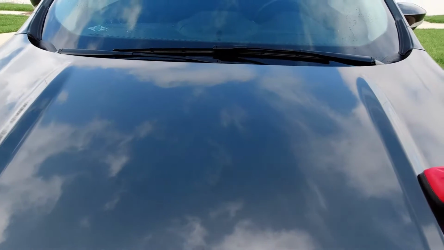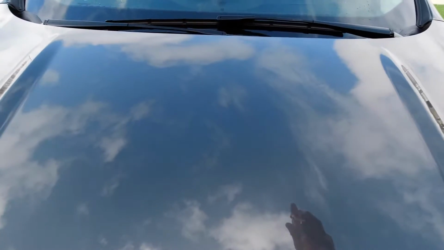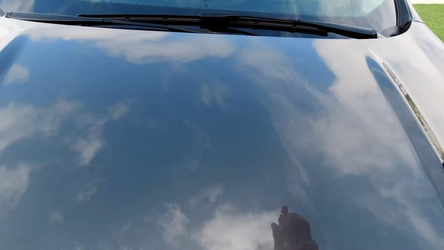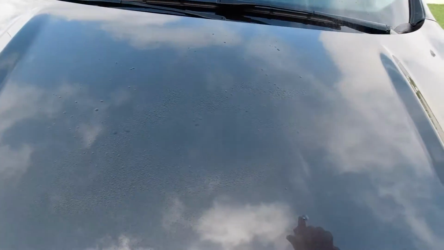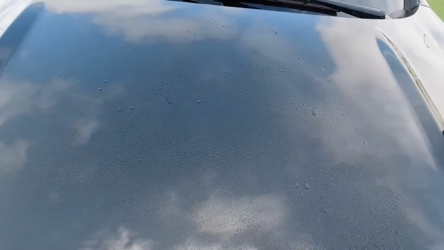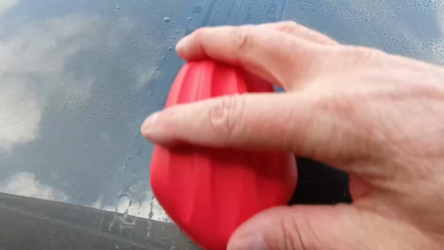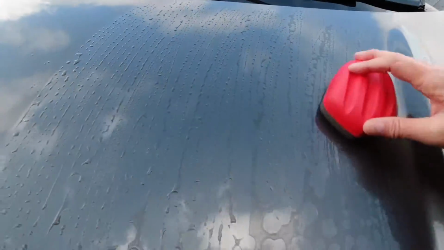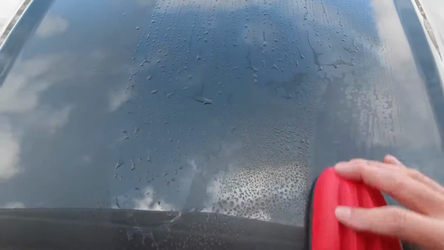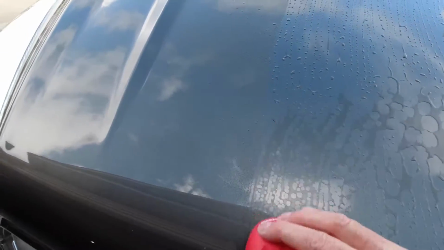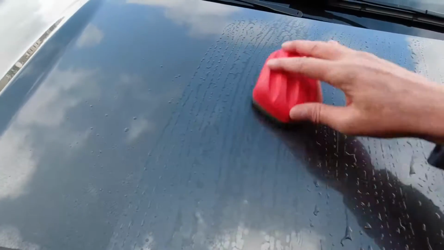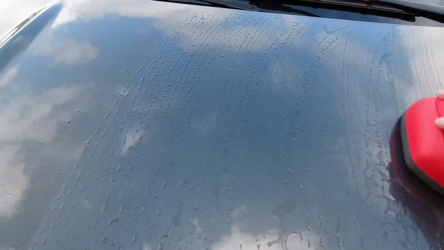Okay, for this part of the demonstration, I'm going to use my own clay lube, which is basically just, well, a rinseless wash combined with distilled water. We'll take our Mothers clay pad here. Now, one thing I am noticing, this is going to cover a lot more area a lot faster, so you'd be more efficient with your time and how long it would take.